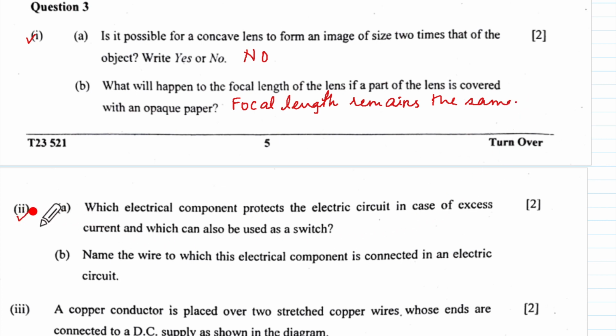Let us come to the second one. Which electrical component protects the electric circuit in case of excess current, and which can also be used as a switch? Now, the one that protects the appliance from the excess electric current is the fuse. But when it is also behaving like a switch, then it is MCB. And you could write the full form of it, miniature circuit breaker.